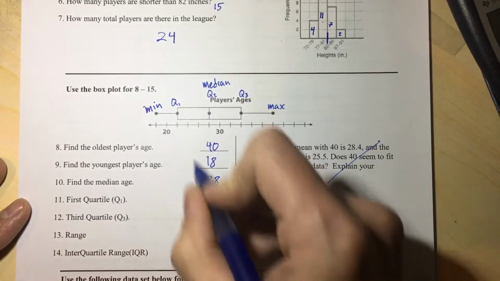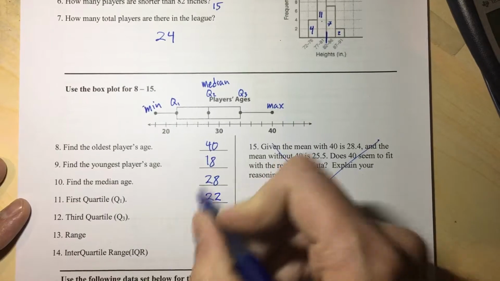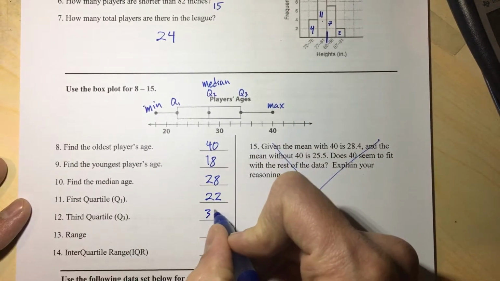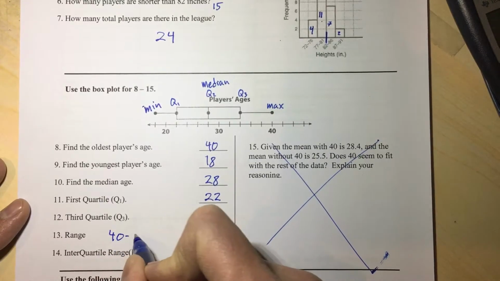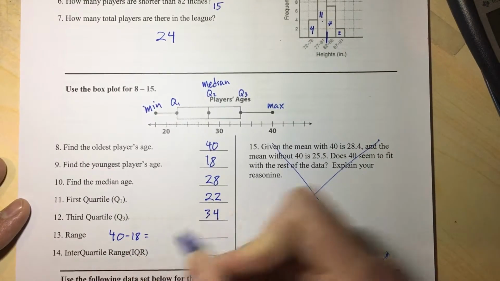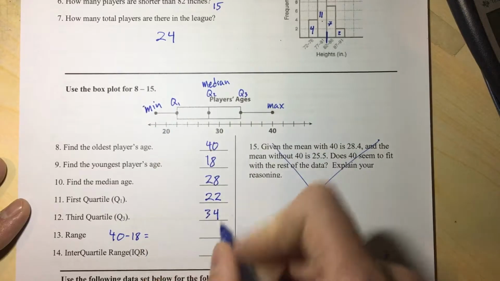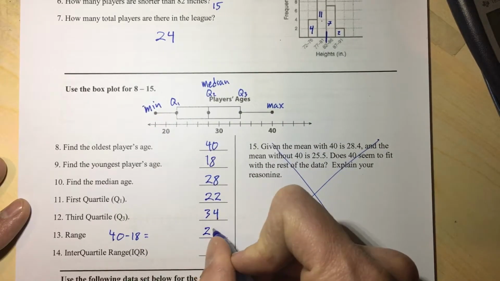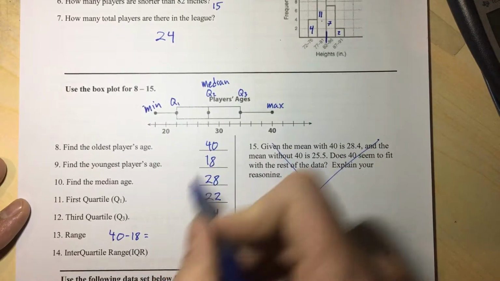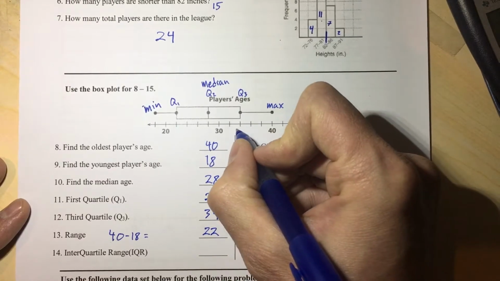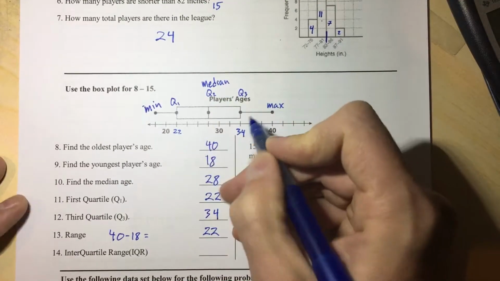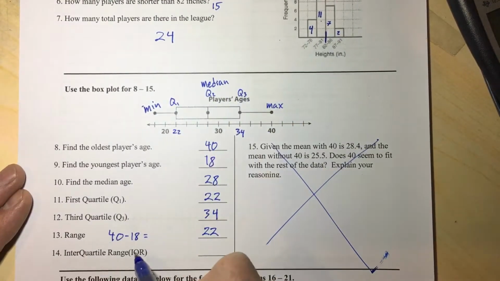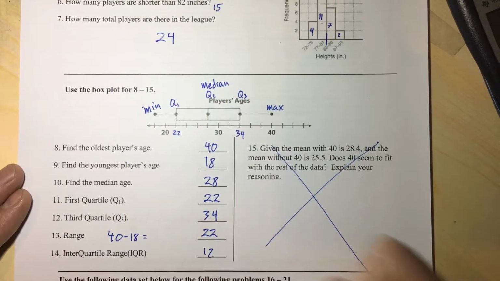And then first quartile is 22, third quartile is 34, and our range is 40 minus 18. Okay, so our maximum minus our minimum, and it is 22. And then our interquartile range is 34 minus 22. So we're just subtracting the Q1 from the Q3, and we get 12. Okay.